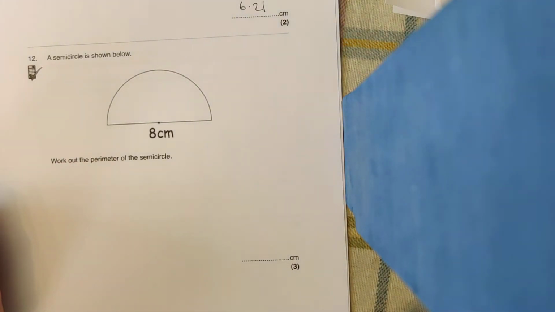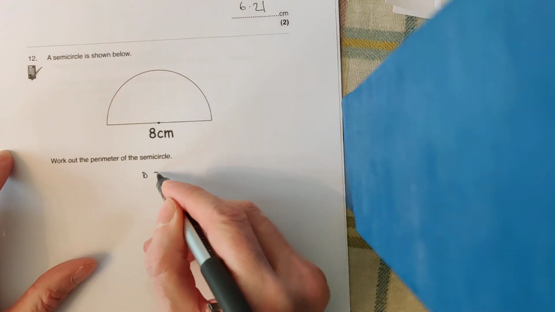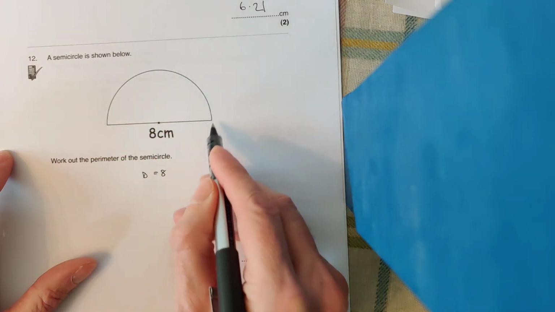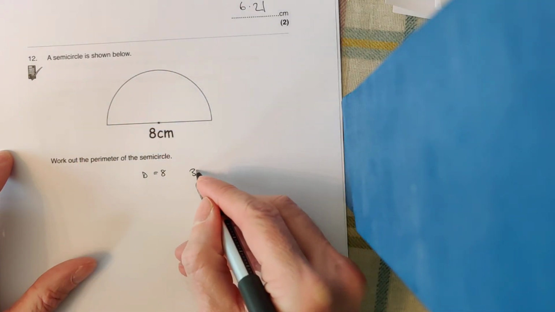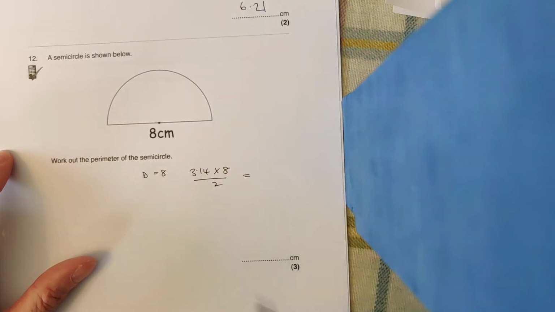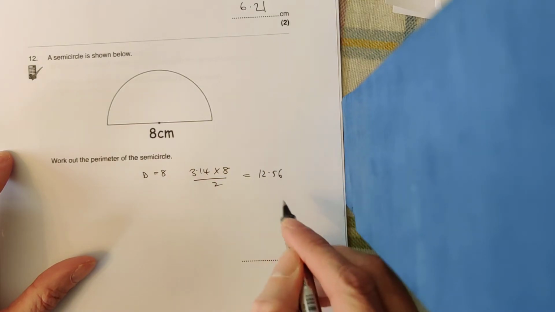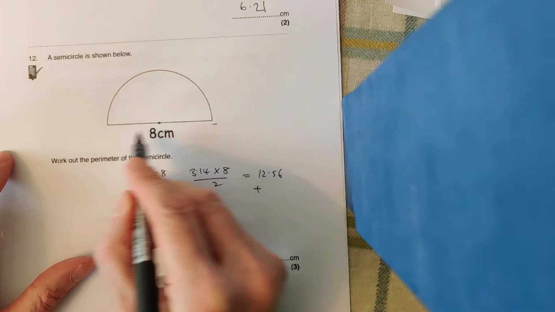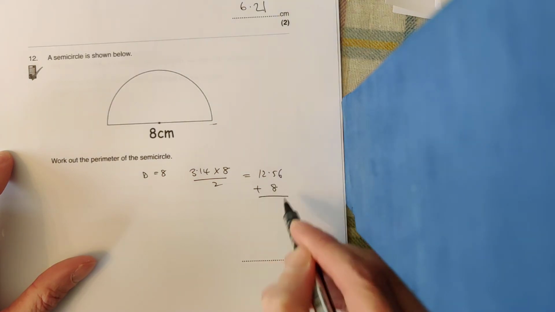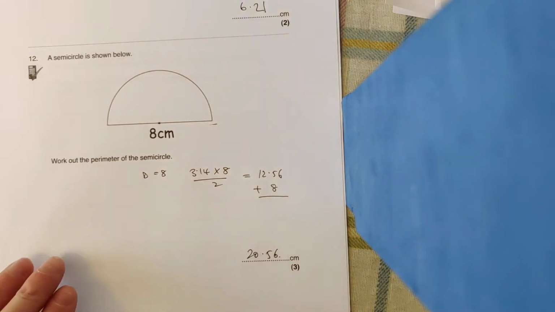Okay. A semicircle is shown below. Work out the perimeter of the semicircle. So we know the diameter is 8. So this circumference, or half the circumference, is 3.14 by 8 divided by 2, which is 12.56. And then we're going to add to that 8. We need to add this line at the bottom. So it's going to be 20.56 is the answer. Okay, that's number 12.